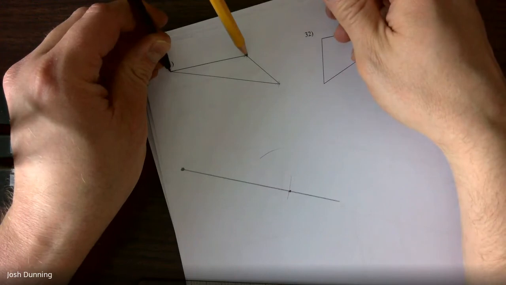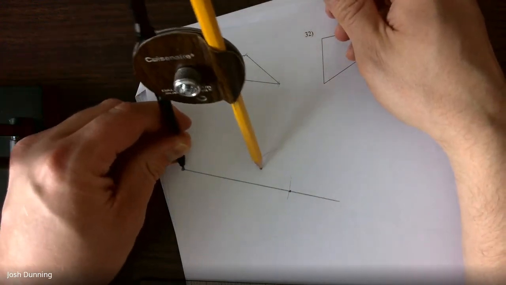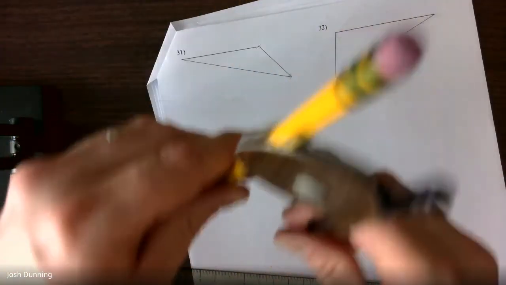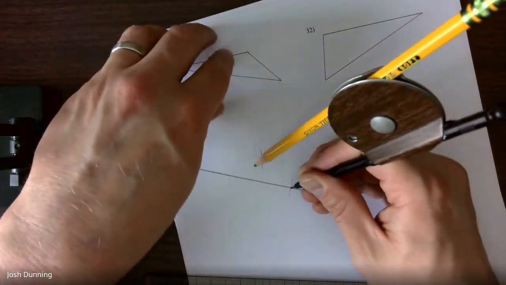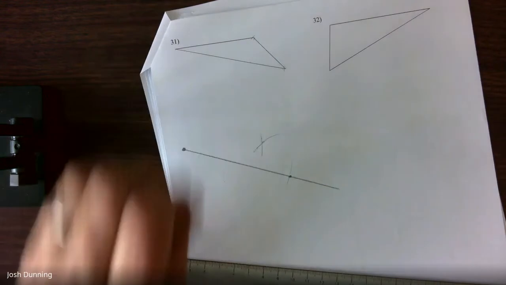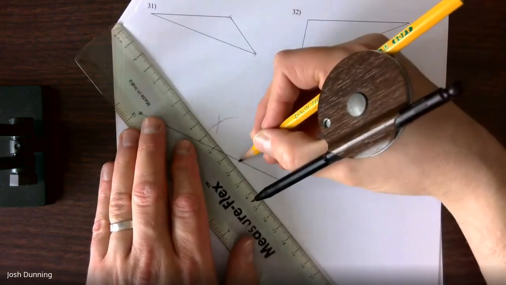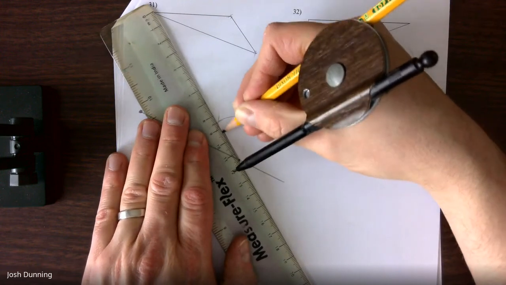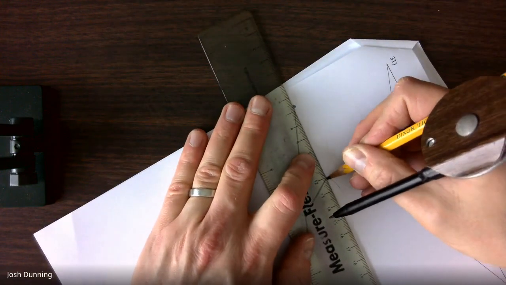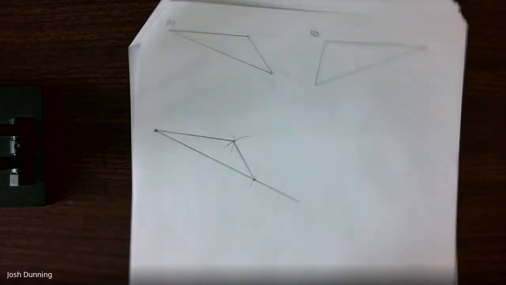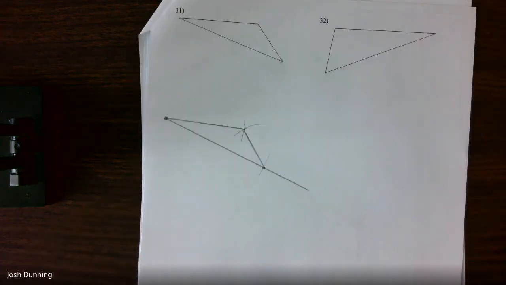Go to the other. Measure the other side. There's that. Oh, I didn't really hit. Got to go back now. We'll make that one bigger. There we go. And there you have it.